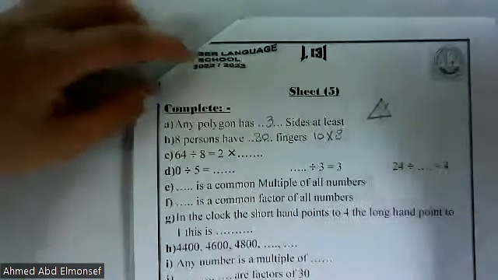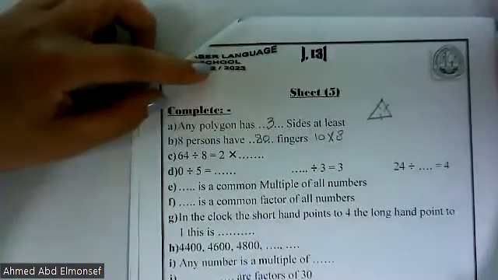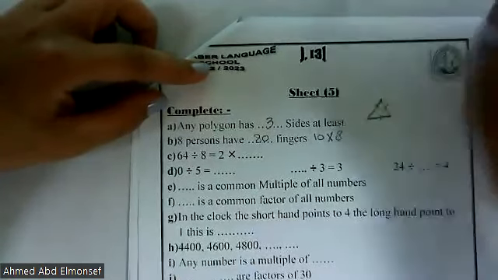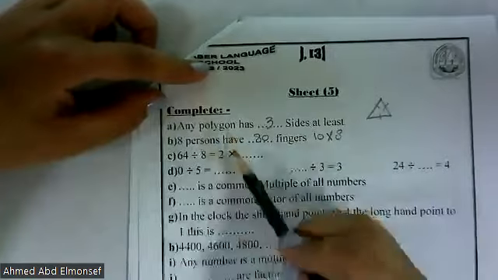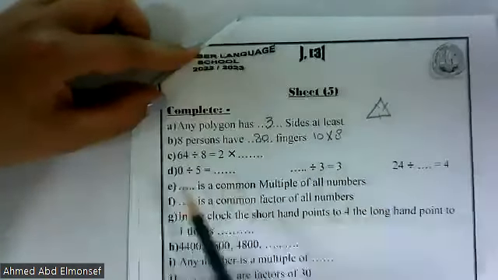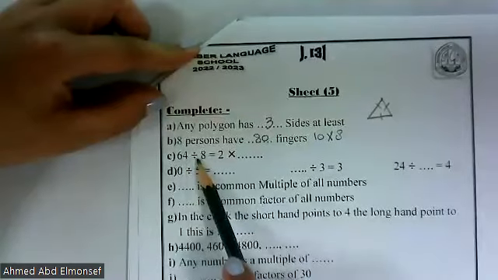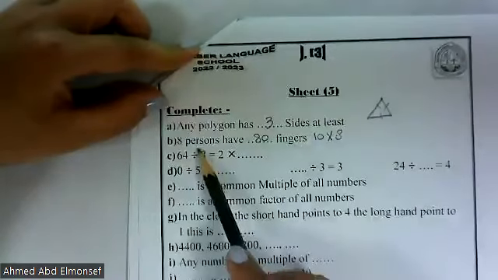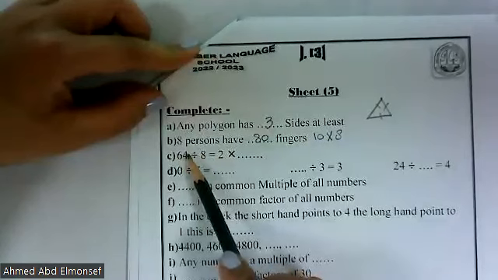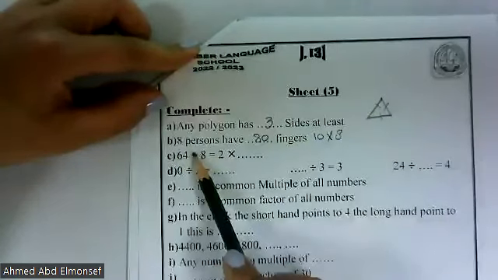The letter C. 64 divided 8 equals 2 times what? We can't answer directly here, we can't just write the answer right away. We solve the question step by step. 64 divided 8, how many times 8 gives me 64? The answer of this part.